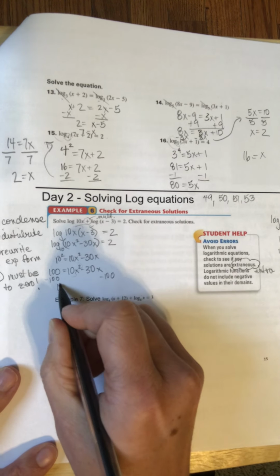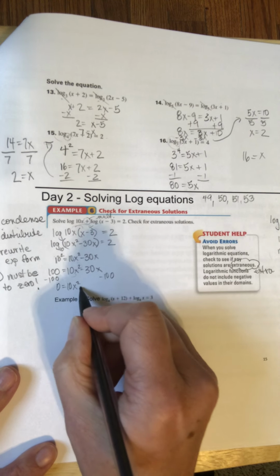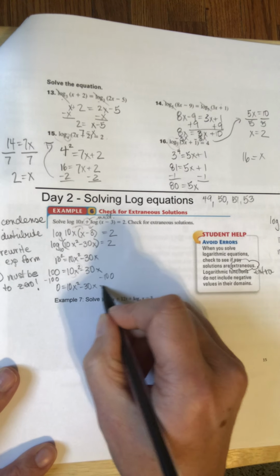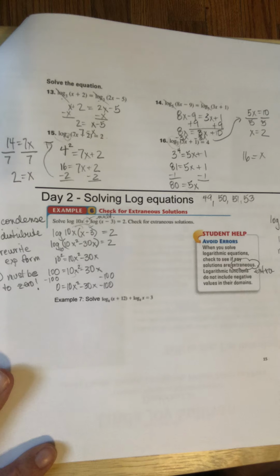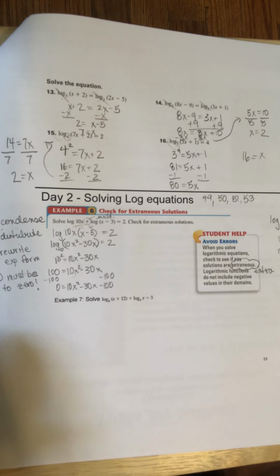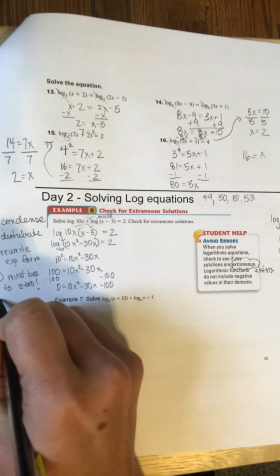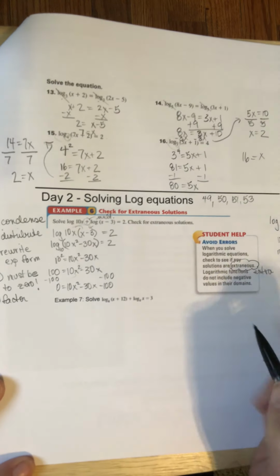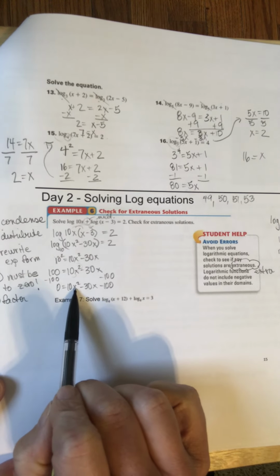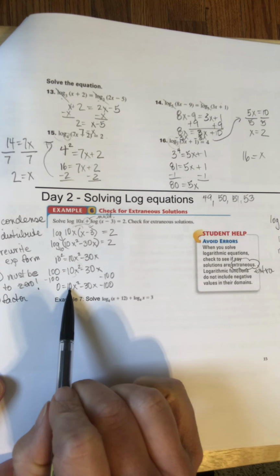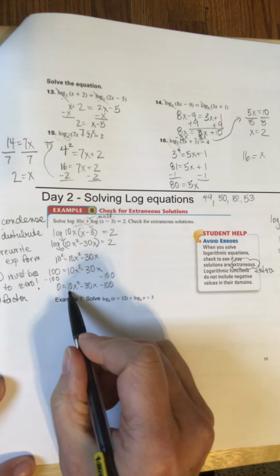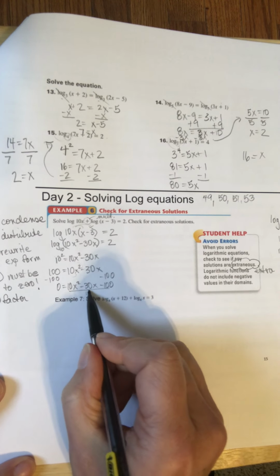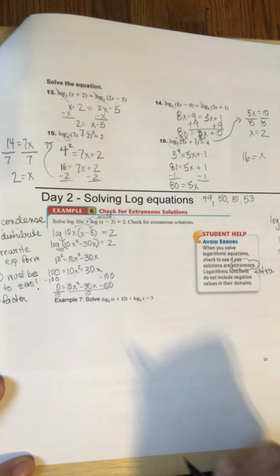And then you're going to have 0 equals 10x squared minus 30x minus 100, okay? Now, that's a quadratic equation. Whenever you solve a quadratic equation, what you're going to do is factor. So if I look at this, these numbers are pretty big. I'm noticing that I can factor out a 10, so I'm going to divide this whole side by 10 and this side by 10, okay?